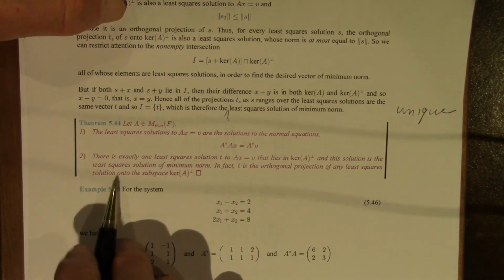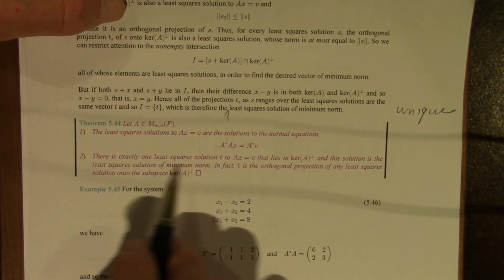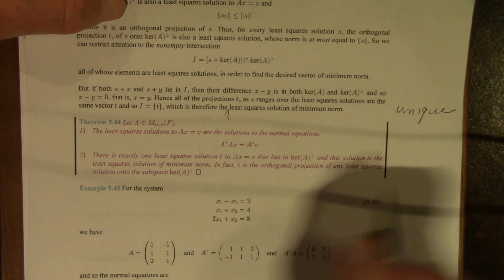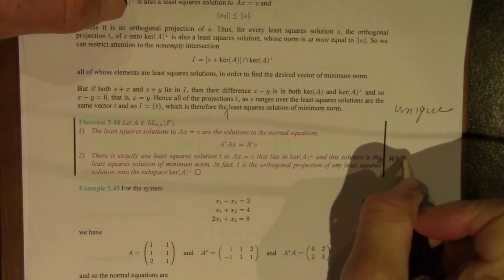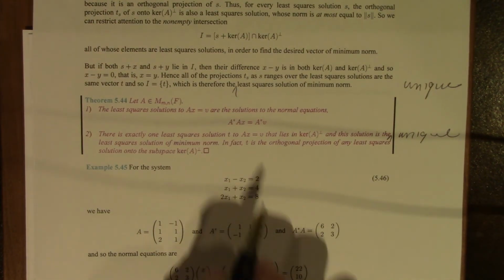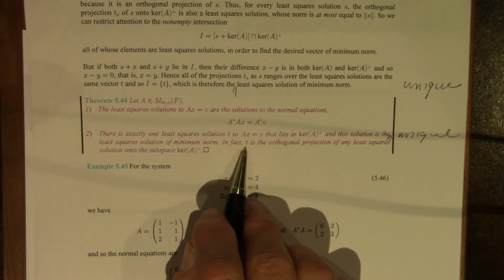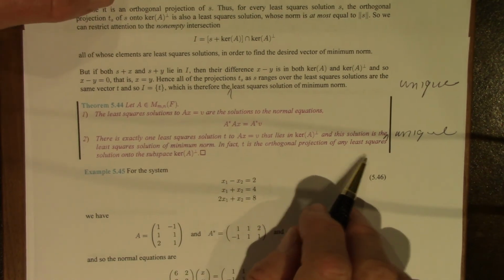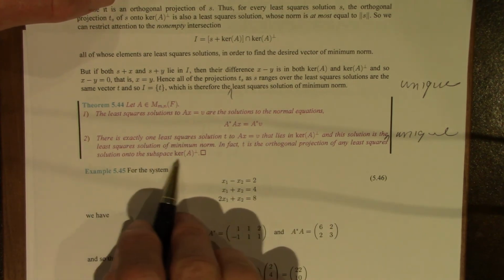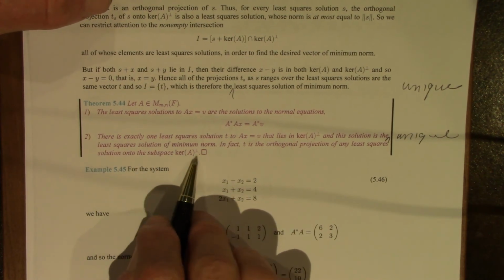And this solution is the least squares solution of minimum norm. Again, I'll put unique. And in fact, T is the orthogonal projection of any least squares solution onto the subspace kernel of A perp.